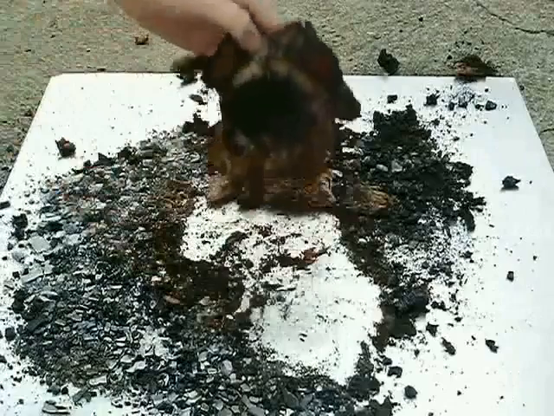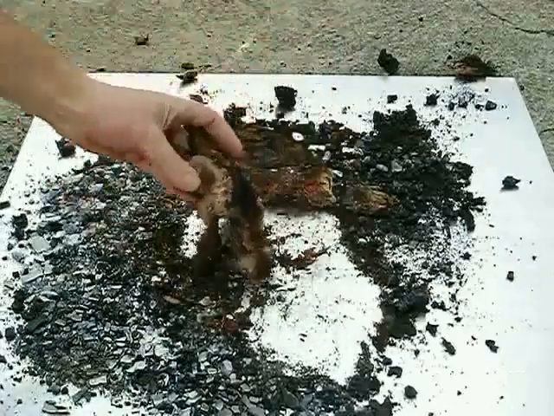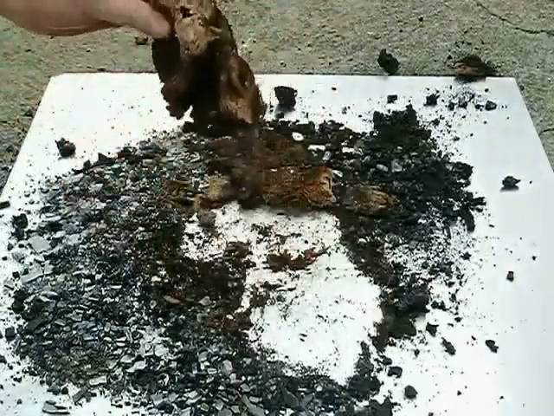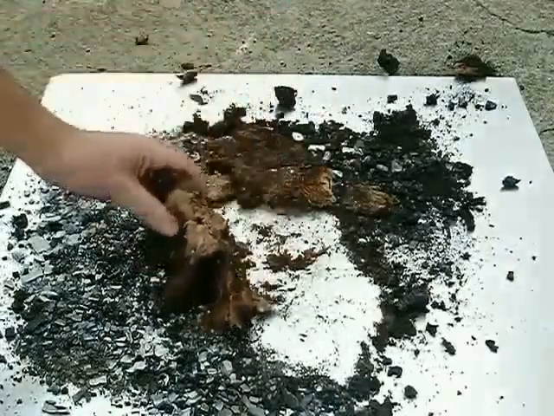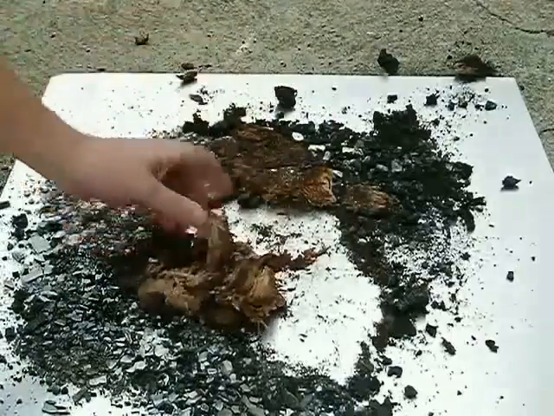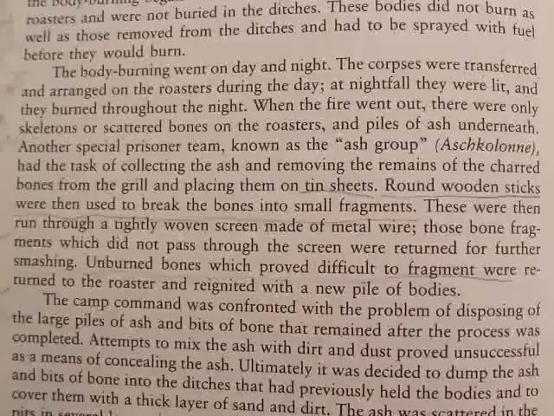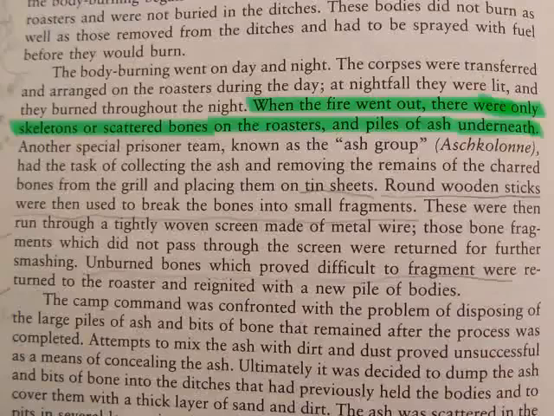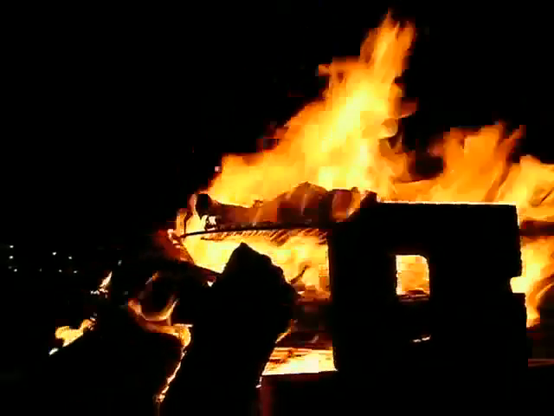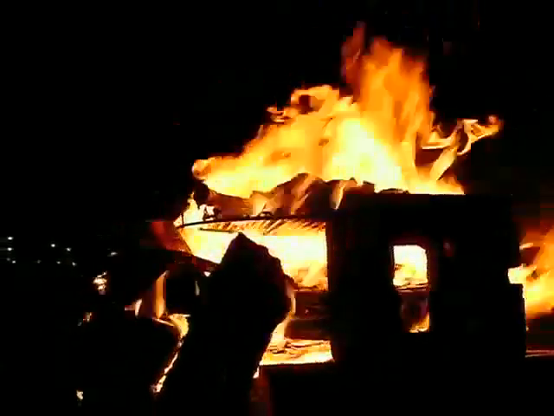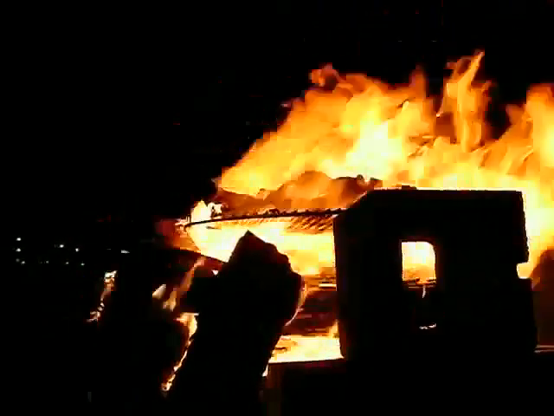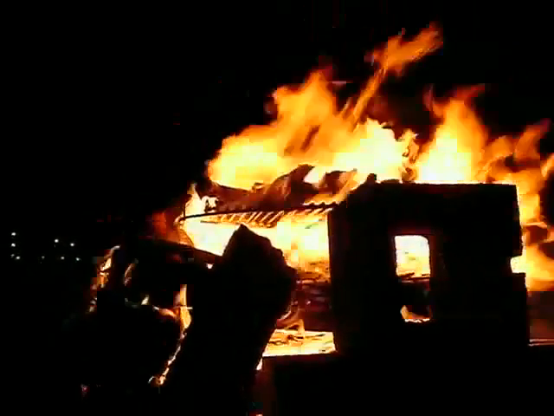I burned 135 pounds of wood under a 12.5-pound leg of lamb sitting on a grill by itself, and I get a large piece of meat that didn't turn to ash, whereas they say, when the fire went out, there were only skeletons or scattered bones on the roasters, and piles of ash underneath. And imagine how less cooked it would be if it had been surrounded by other pieces of meat insulating it.